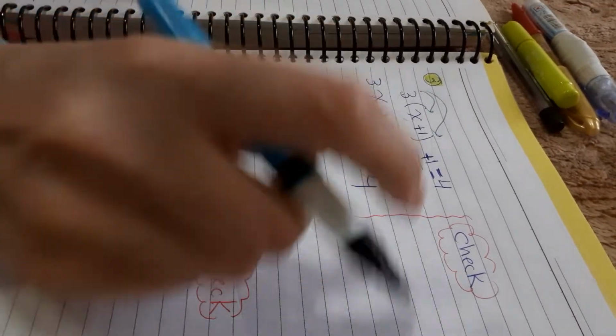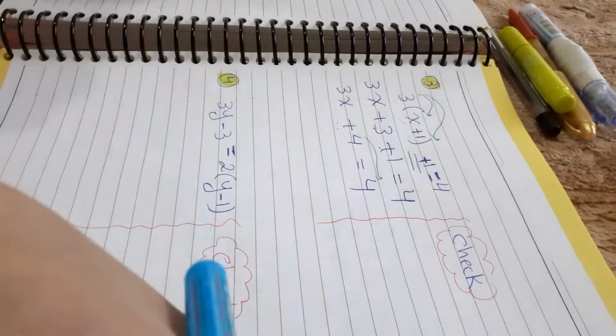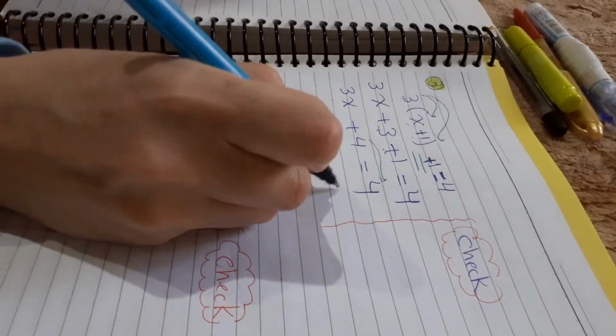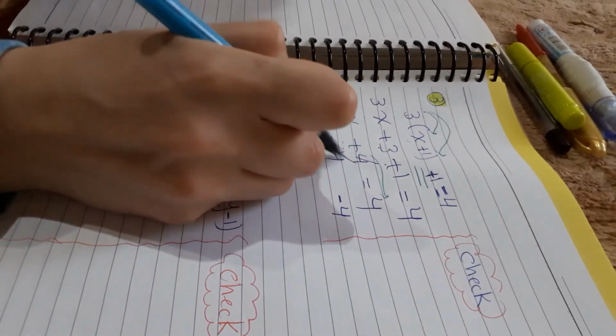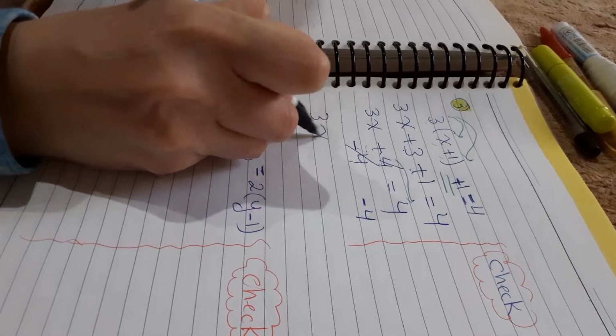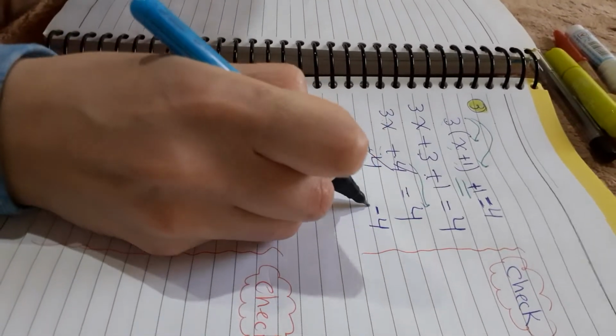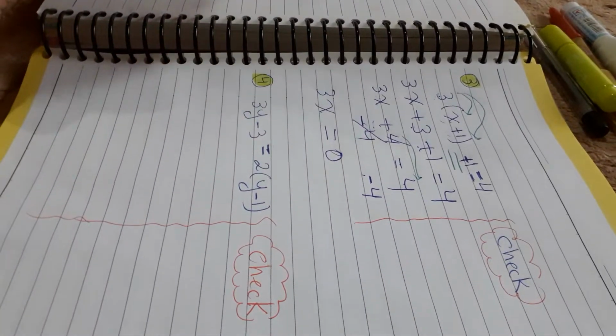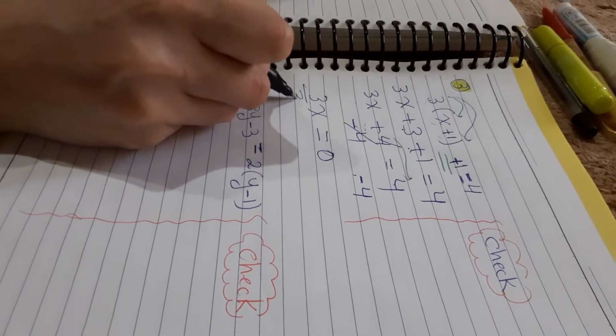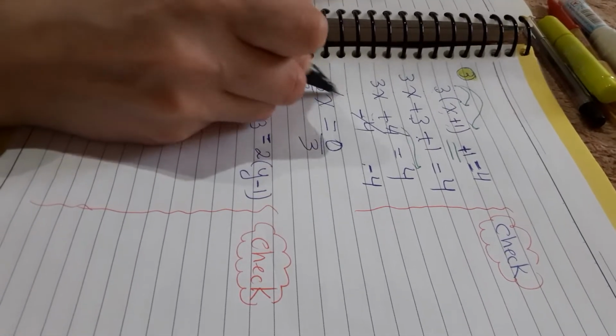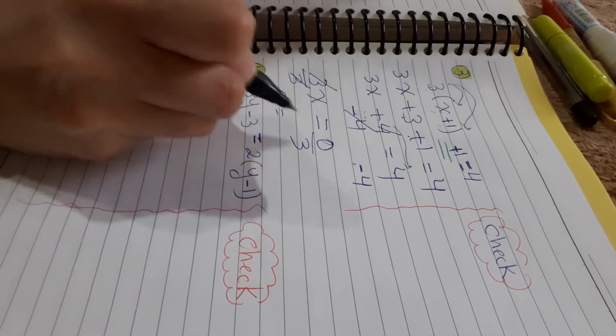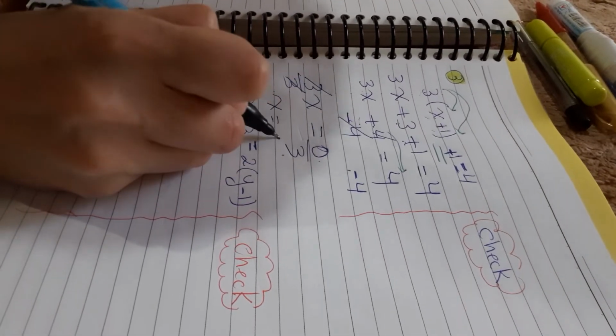Now the opposite: I will send 4 to the other side. Minus 4, minus 4. 4 minus 4 is 0. Bring down 3x, bring down the equal sign. 4 minus 4 equals 0. Divide both sides by 3. 3 with 3 cancelled. So x equals 0 divided by 3, which is 0.